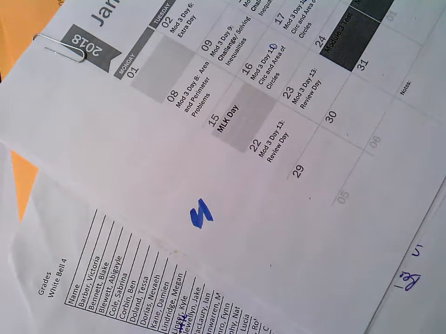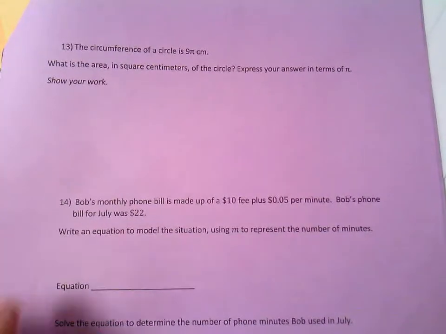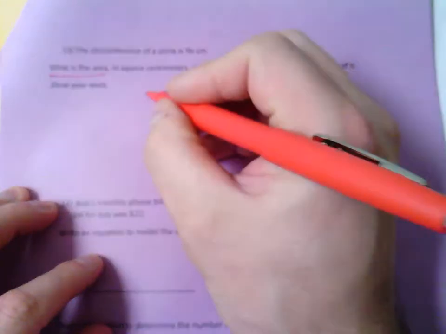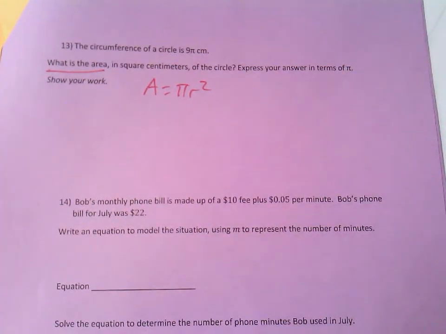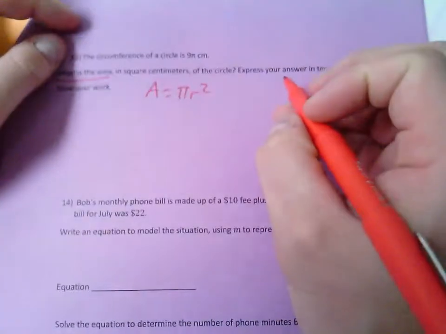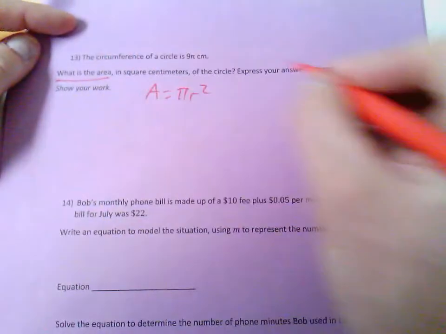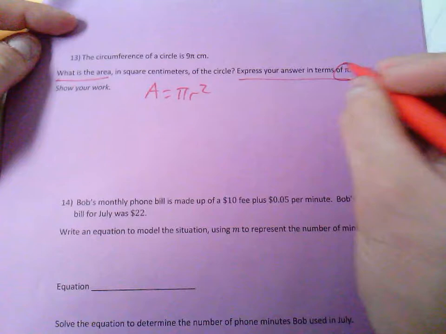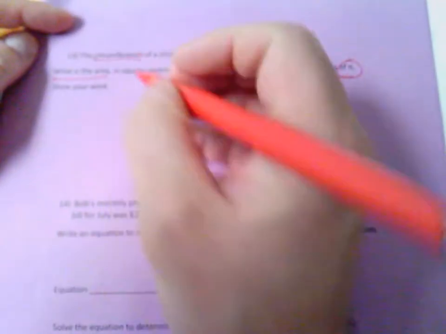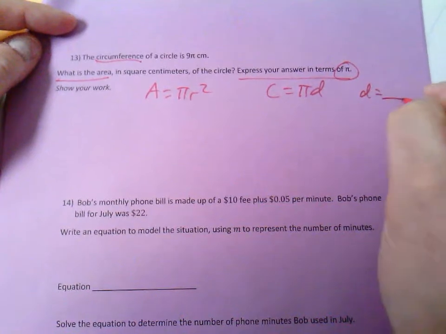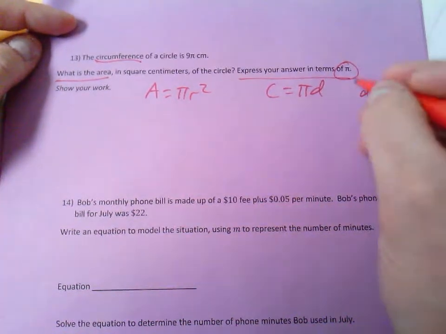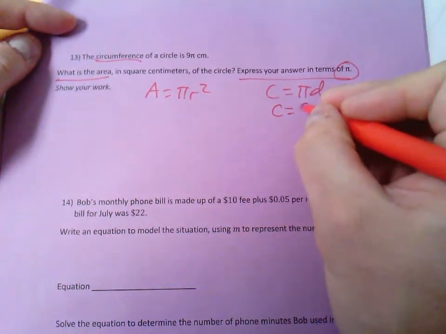All right, moving on to open response number 13. What is the area? Immediately write the formula down, pi r squared. You will have these formulas provided for you when you're doing your work. The circumference, in terms of pi, very important. That means leave pi in. We need to know the circumference. Well, in order to find circumference, we need to know, wait a minute, we know the circumference. The circumference is equal to 9 pi, sorry.